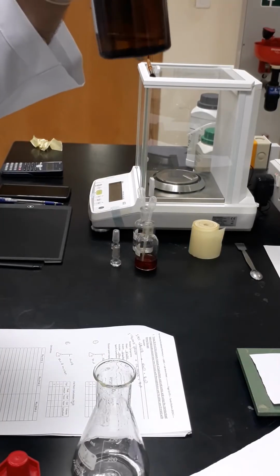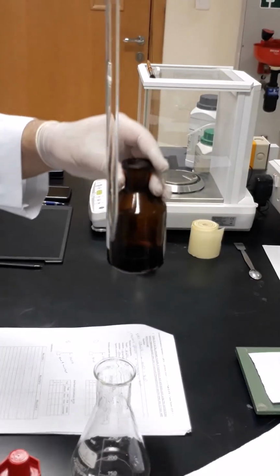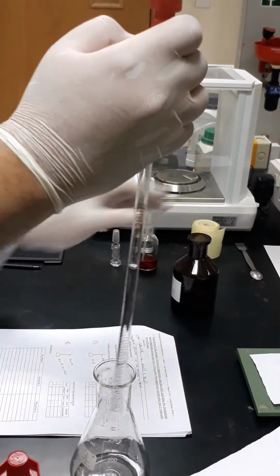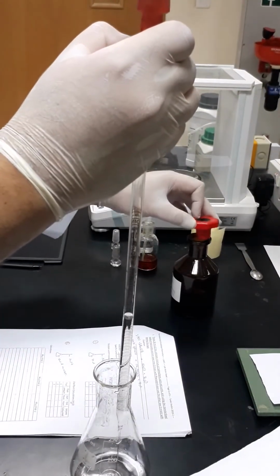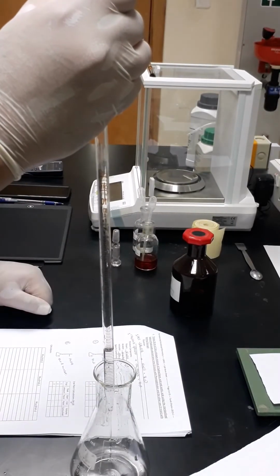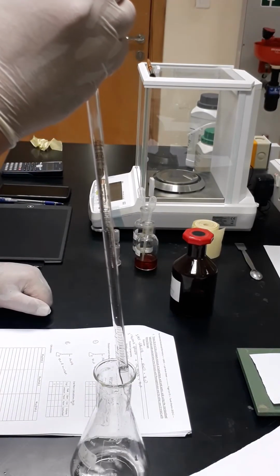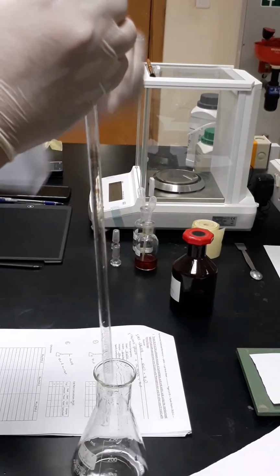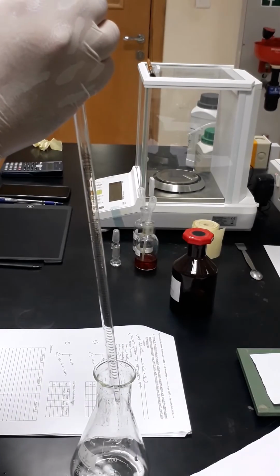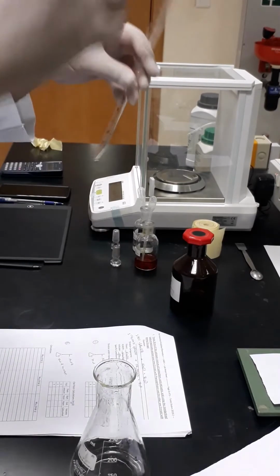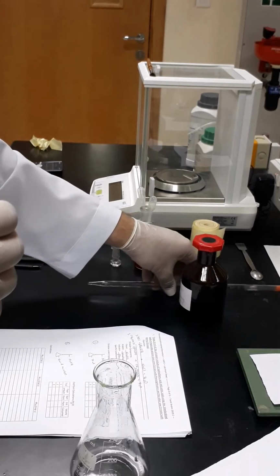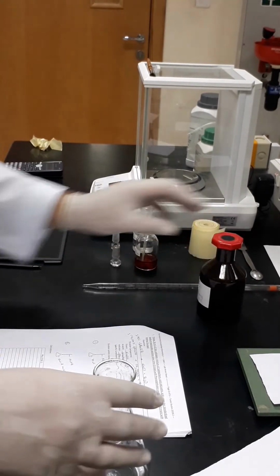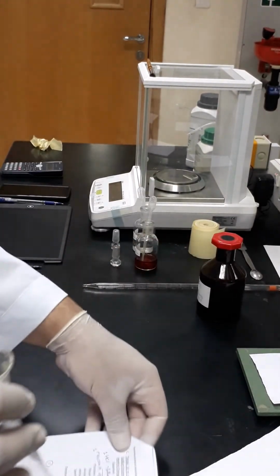We have to make sure about the meniscus. Okay, now I got the 10 milliliters. Now I'm going to evacuate the content, and now all the content, 10 milliliters of mixture of acids, is transferred to the Erlenmeyer flask.